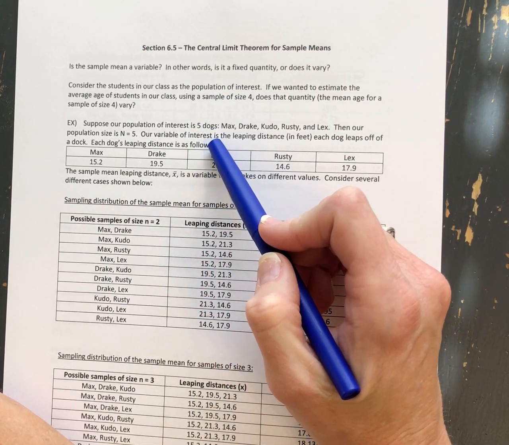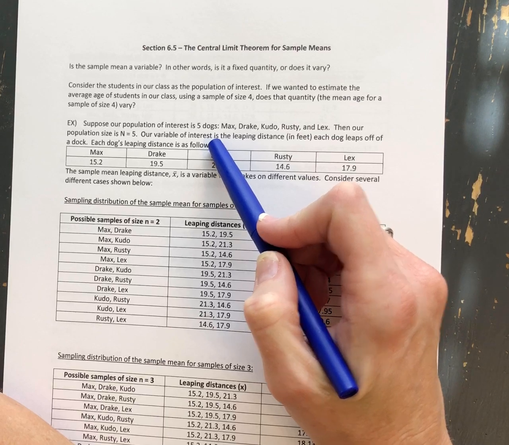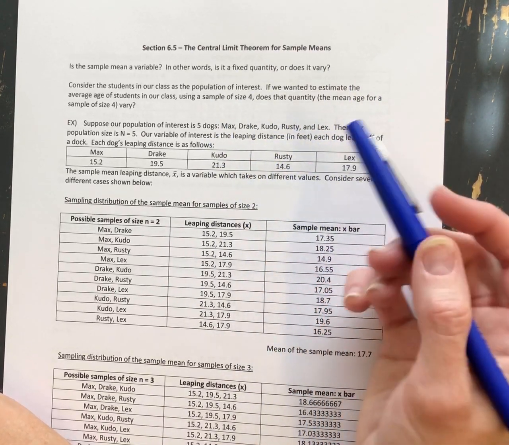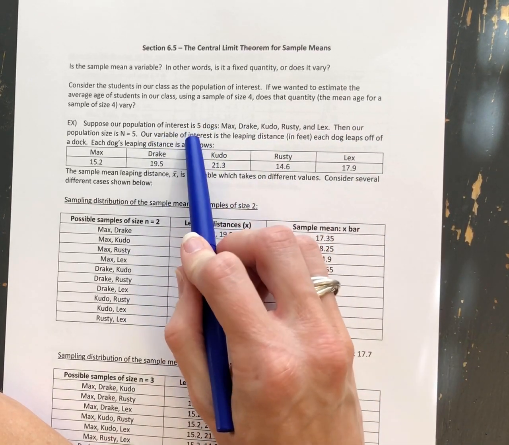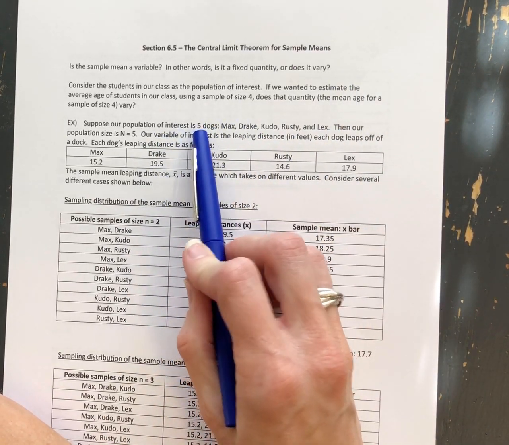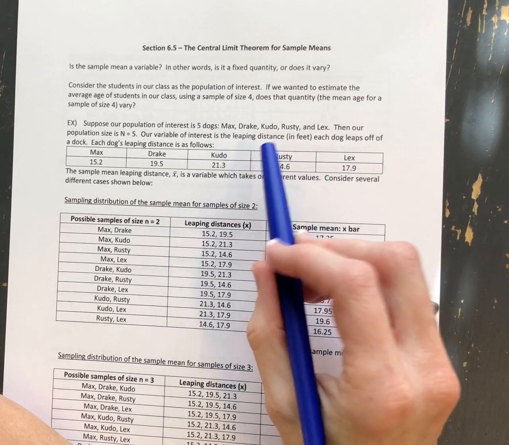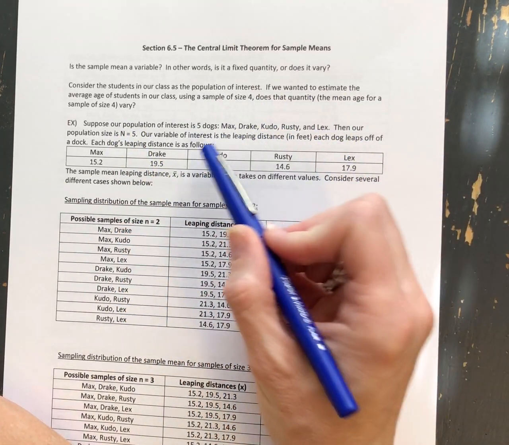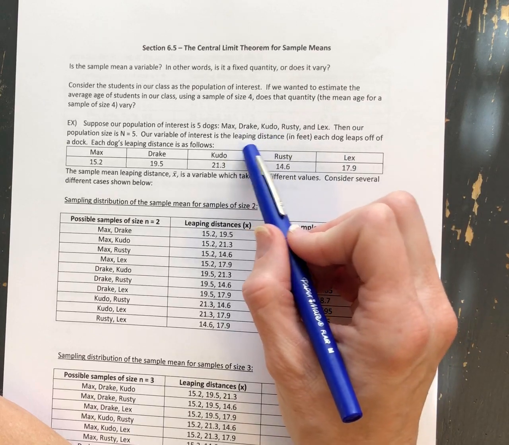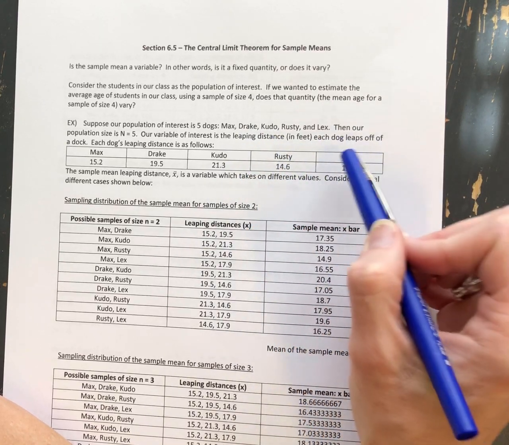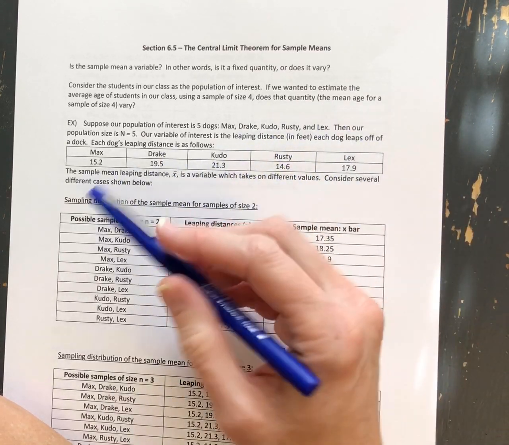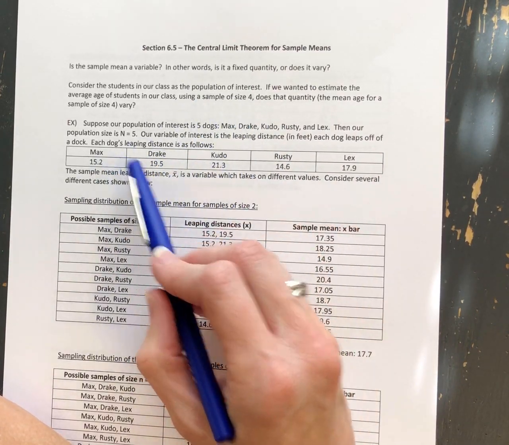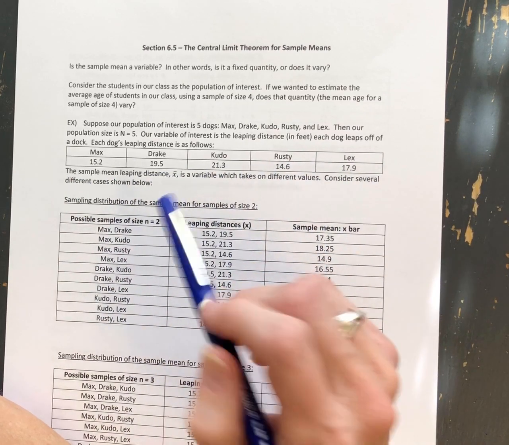And so what we're going to do is look at an overly simplified example, where we have a very tiny population size. Normally a population is large, but we're going to look at a small population of 5 dogs. And so our population size N is 5. And we're going to look at the variable of interest, which is the leaping distance in feet that each dog leaps off of a dock. And so we're measuring the dog's leaping distance for this population of 5 dogs.